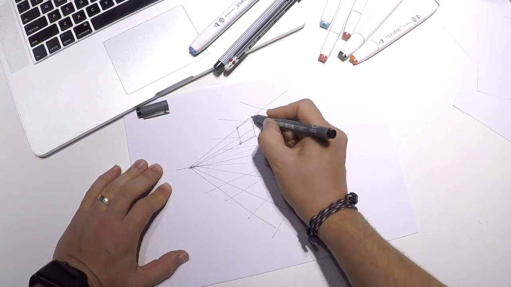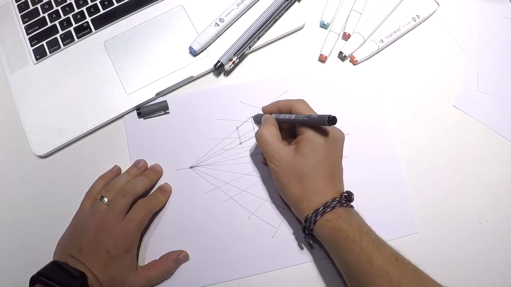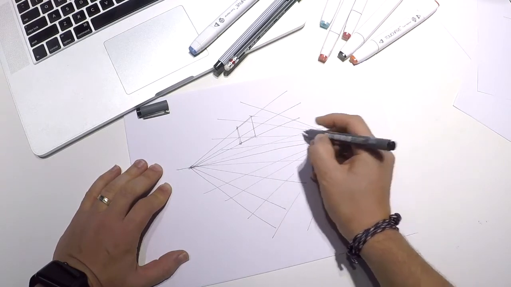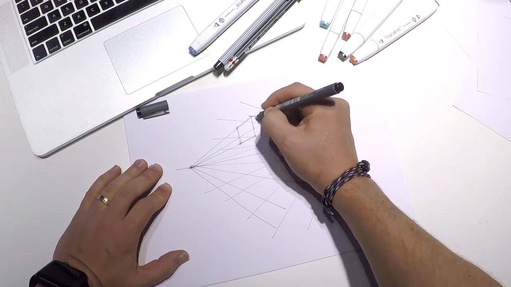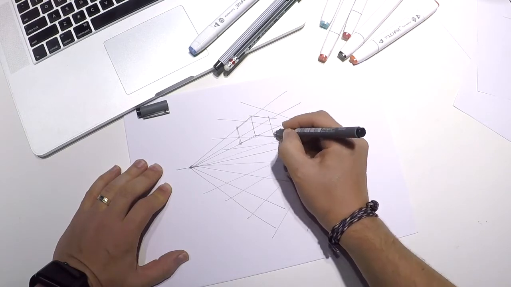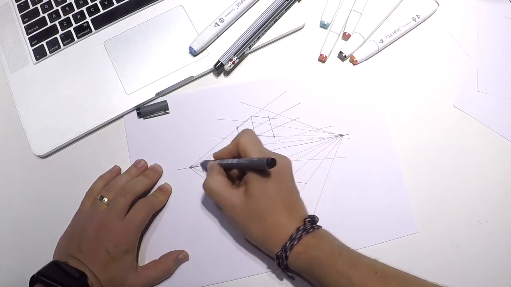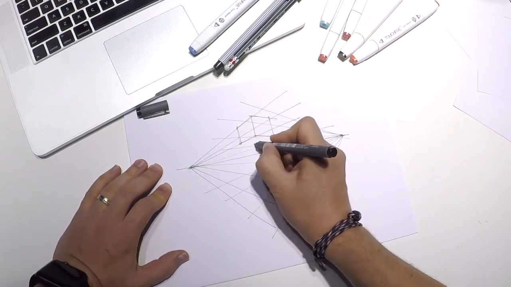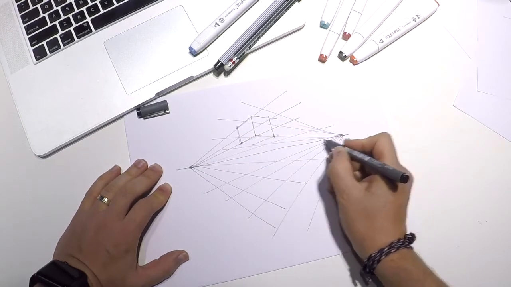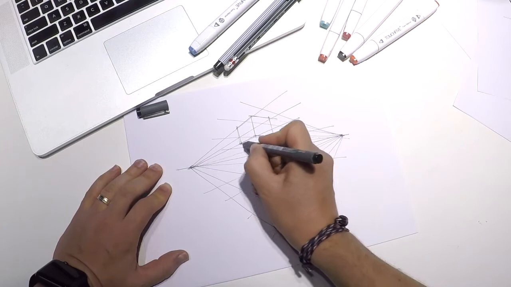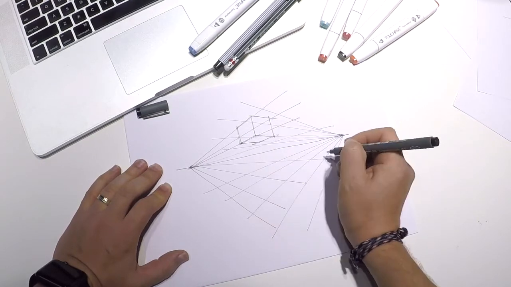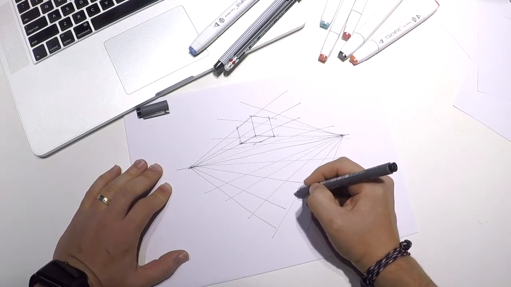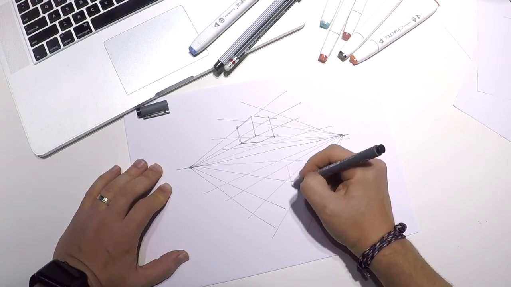And here I can start to put my object into the air, kind of, and you can see the difference between 1 point perspective and 2-point perspective. So our object is not a front view square.